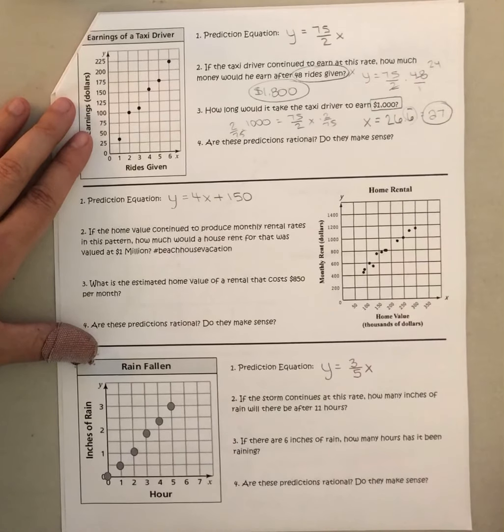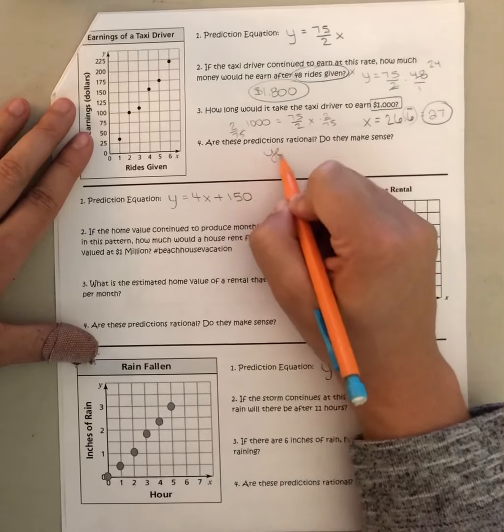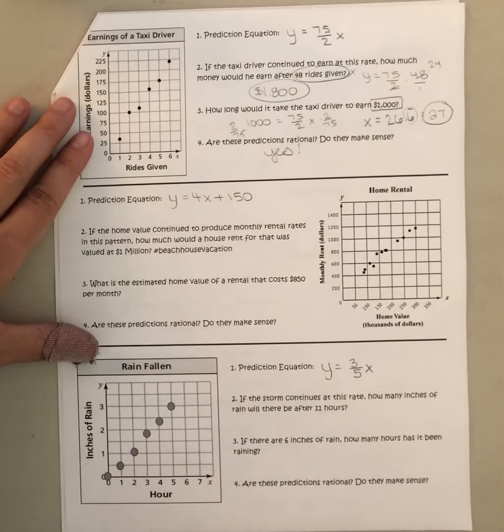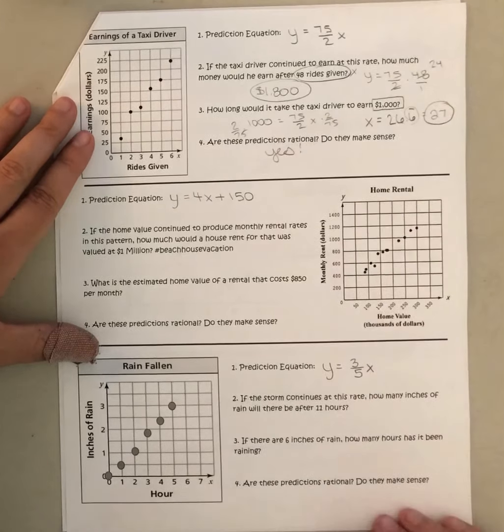And the important question here, are these predictions rational and do they make sense? I think it does. I think a flat rate for a taxi driver makes sense. It's not like he's going to get tired or slow down. The rate's not really going to change. I mean, maybe with inflation after a long time. But I think in general, these make sense. All right, let's take a look at the next one.